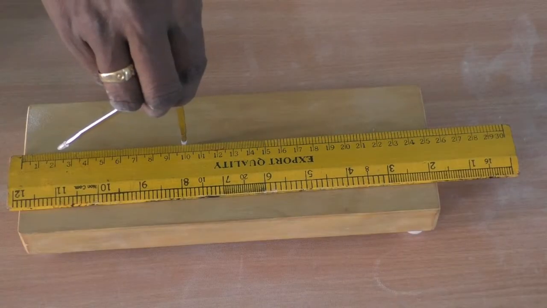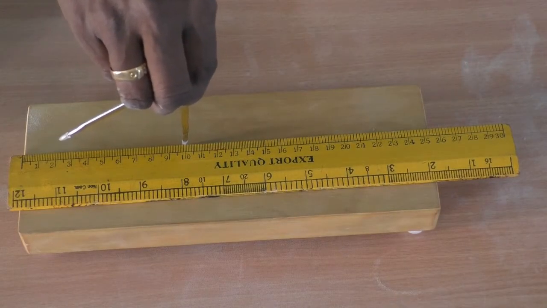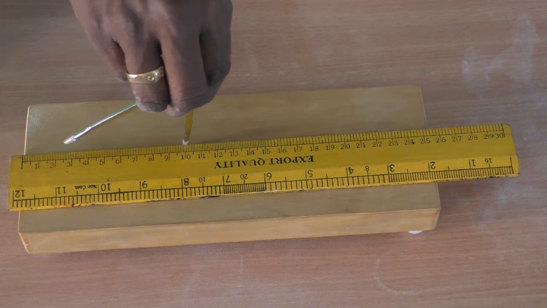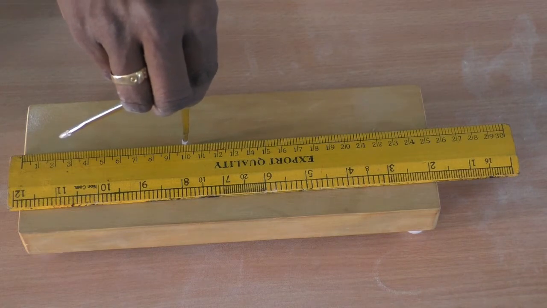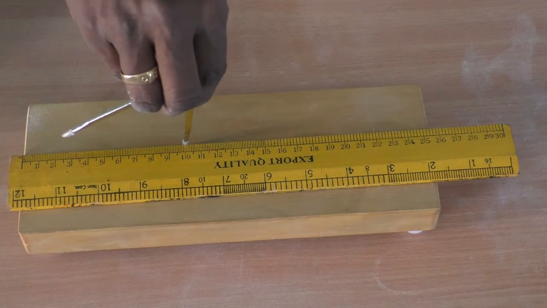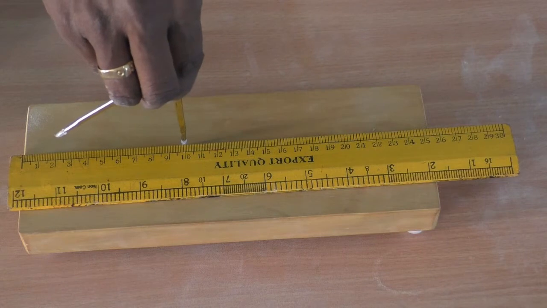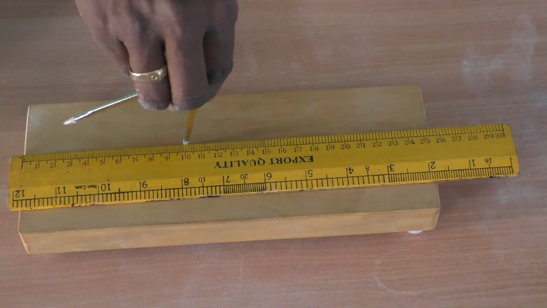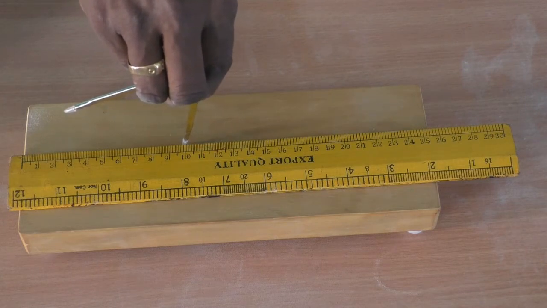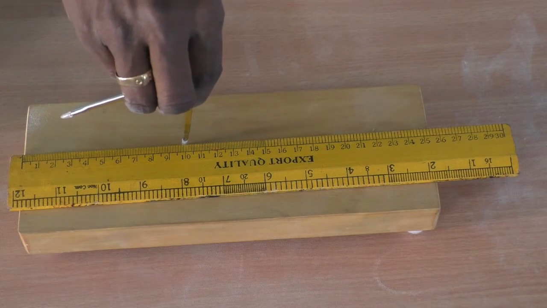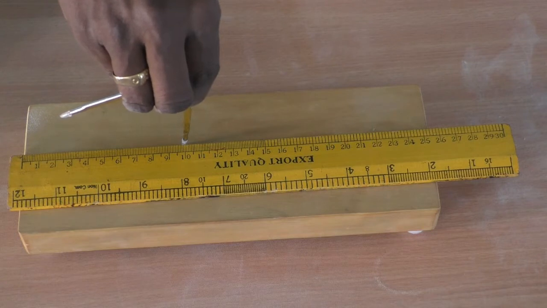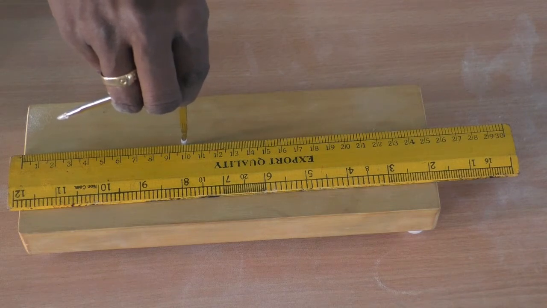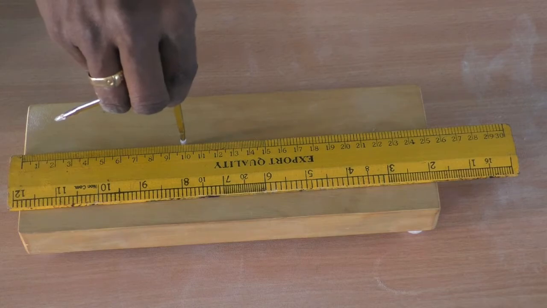Clear children? Yes children. Now the next point is that while measuring, our eye should be vertically above the point at which the measurement is being taken. If I am marking from a different angle, it might result in an error. That type of error is said to be parallax error. So always remember children, while we are measuring, our eye should be vertically above the point.